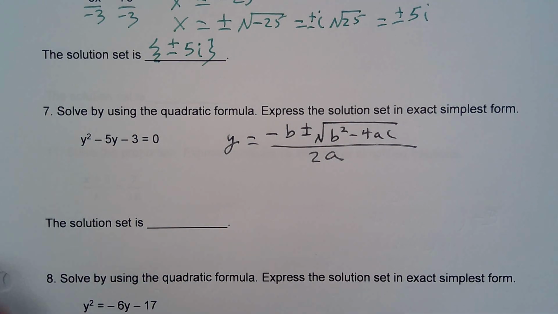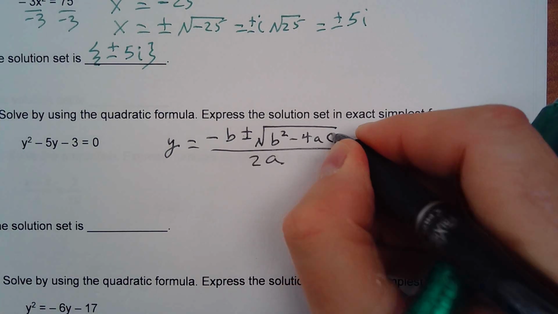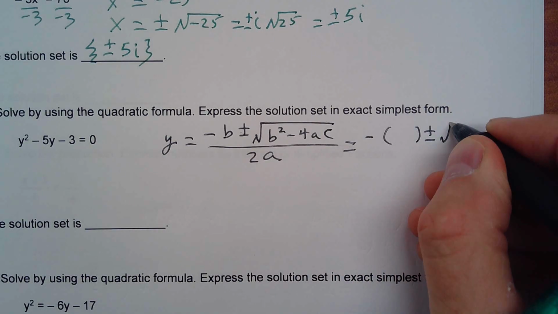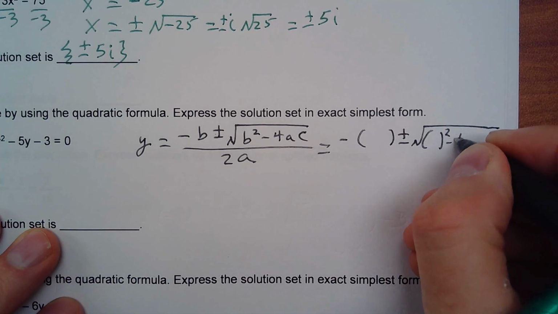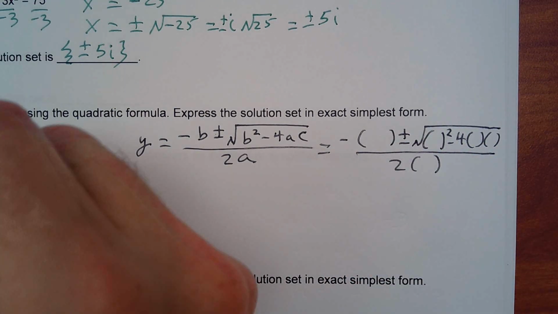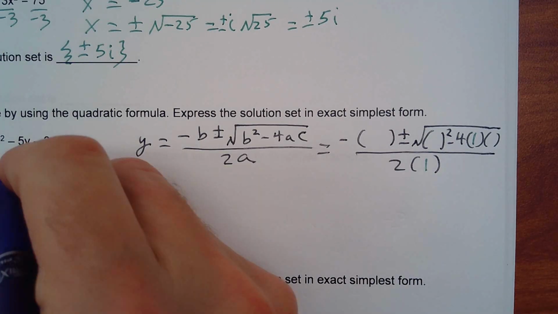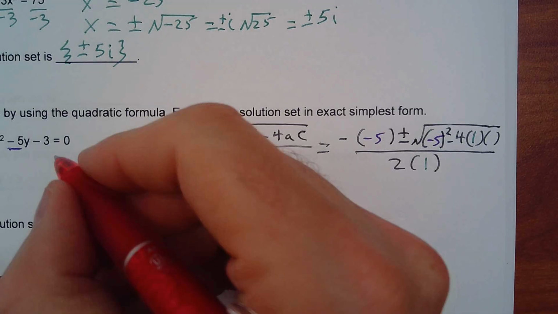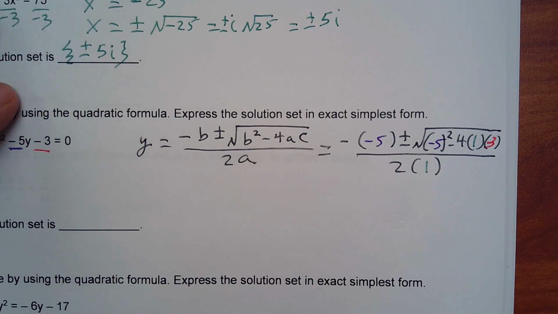Okay, so when we start plugging in, my a here is 1, my b here is a negative 5, and my c here is a negative 3. And then we're going to work on simplifying.